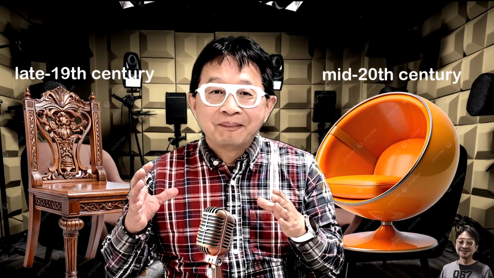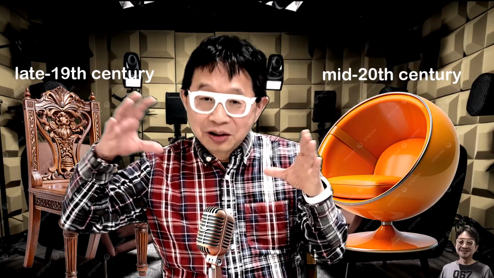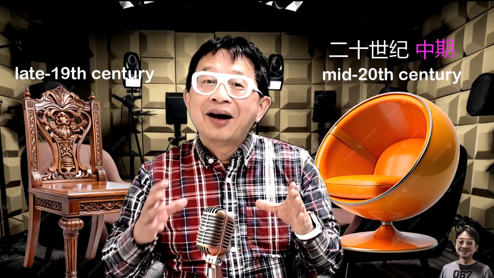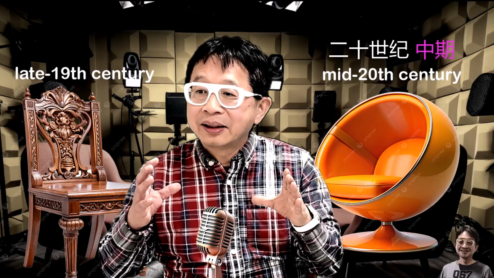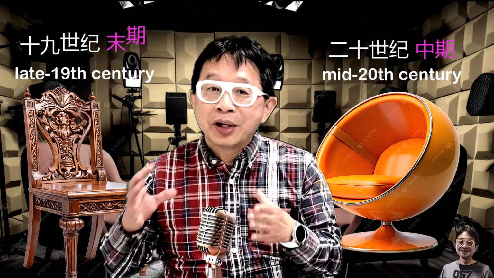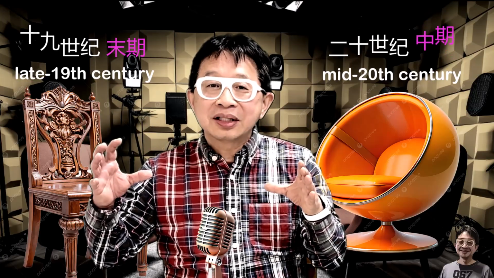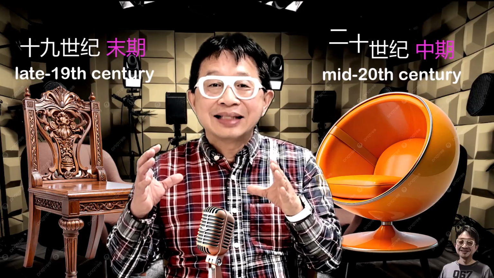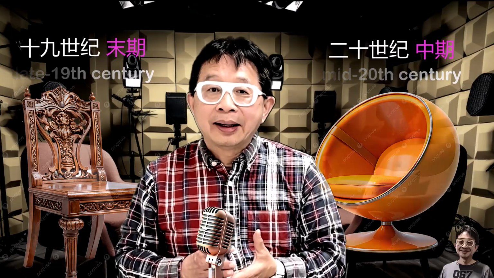This applies also to centuries. So in English, you might say mid-20th century or late 19th century. In Chinese, century is the larger unit, so you would say 20世纪中期 or 19世纪末期. Okay, century first, and then the part of the century. Whole before part.